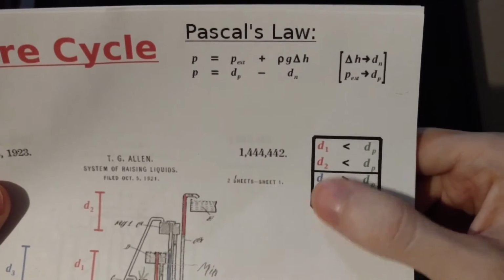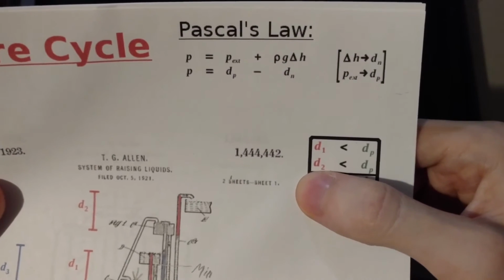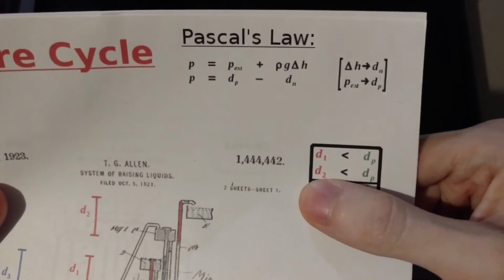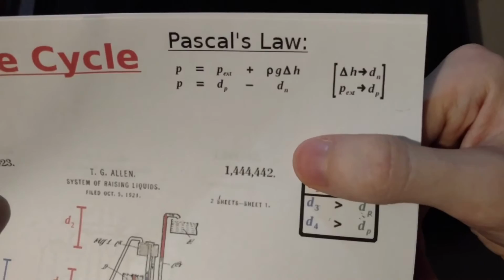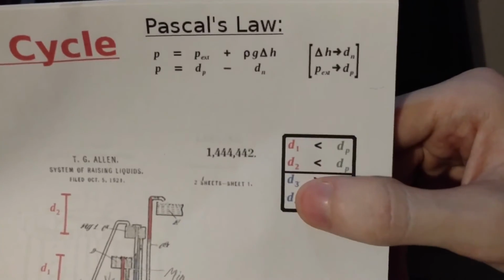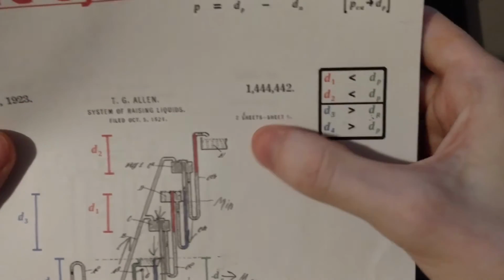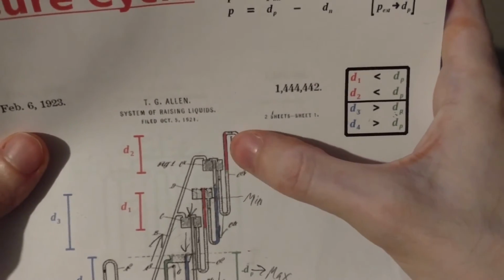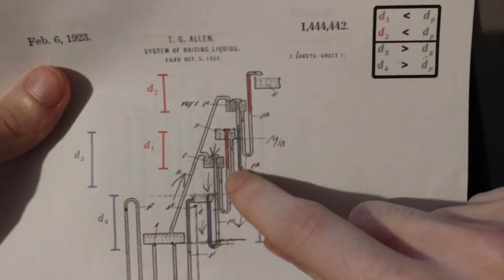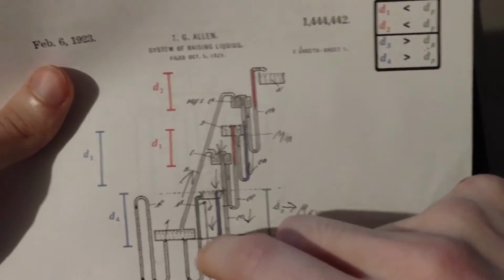Sorry, what I mean by that is this right here determines the function, and this right here determines the back pressure prevention. I decided to keep blue for the intake tubes and the red for the output ones, keeping the same convention as the previous sheet.